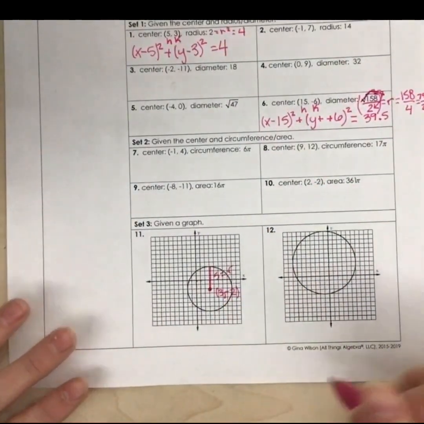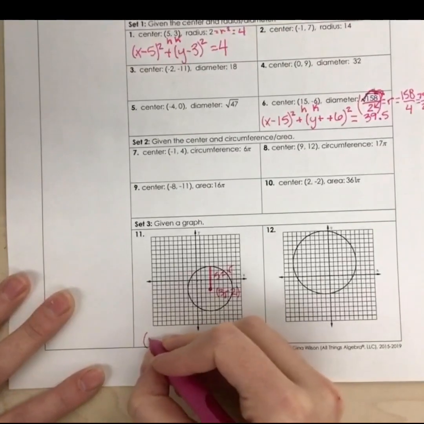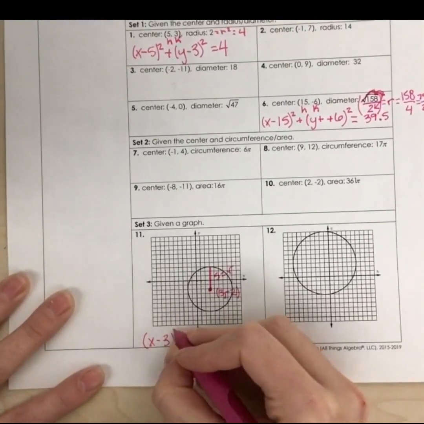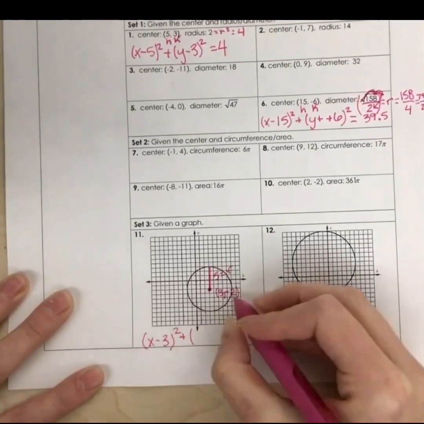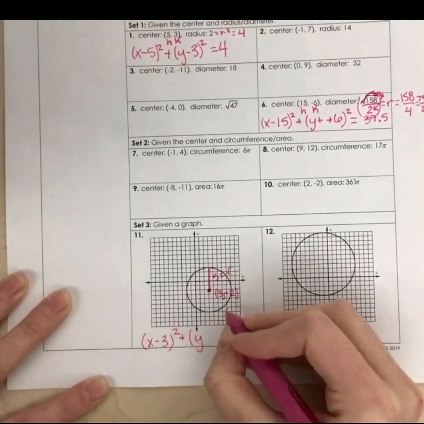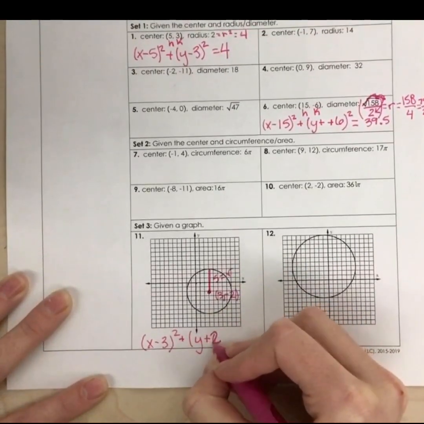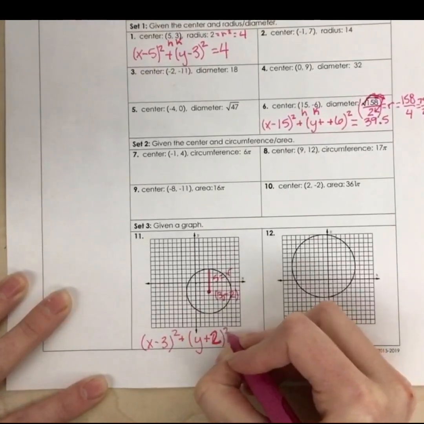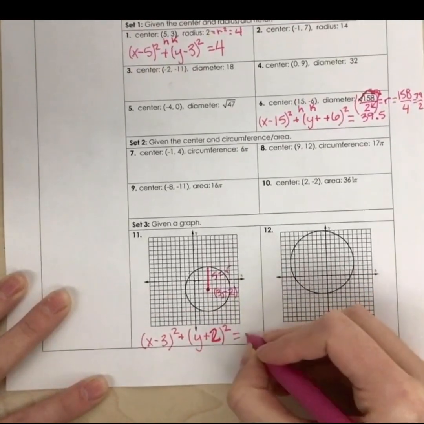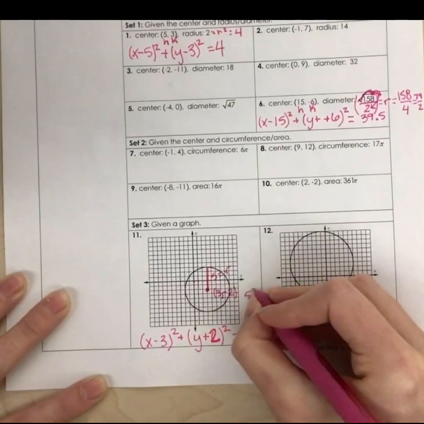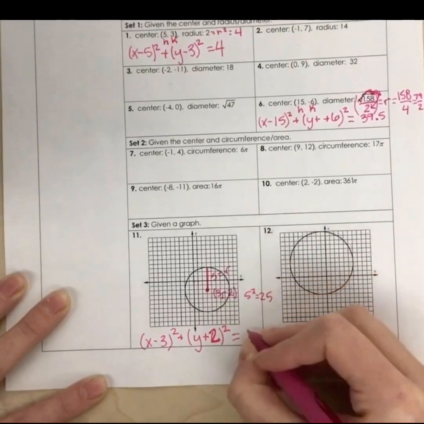So our standard form for this equation would be (x minus 3) squared plus, again, we have a negative y, so minus a negative would give me a positive 2 squared, and then we have 5 squared, which gives me 25.